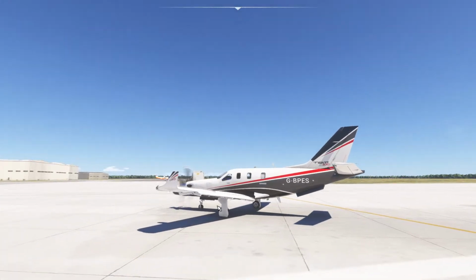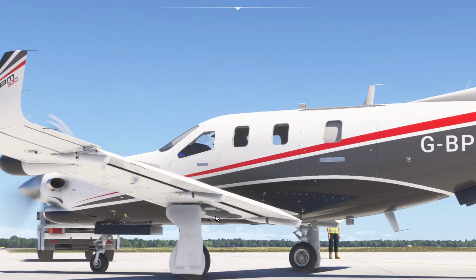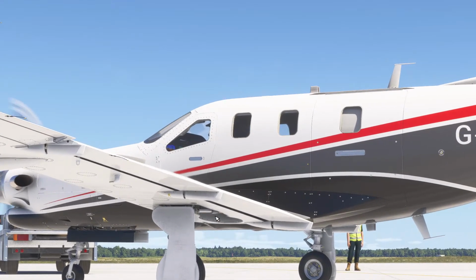Just to make sure the flaps work. As I said, I haven't flown this since 2024 came out. So what's that, 5 months ago, something like that.